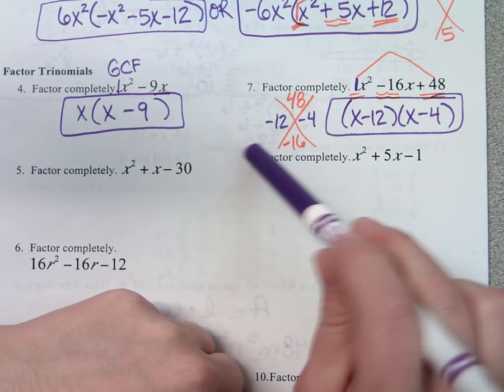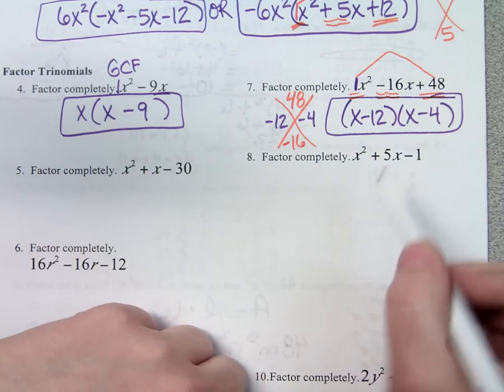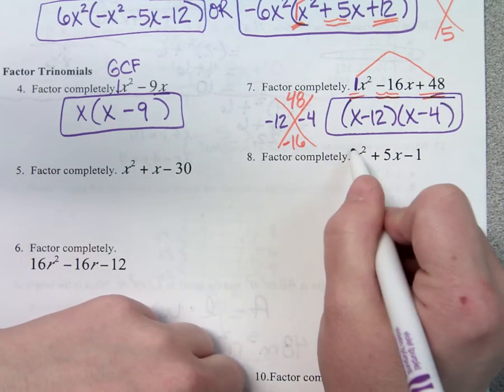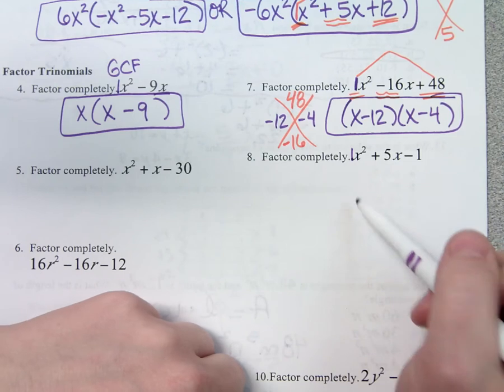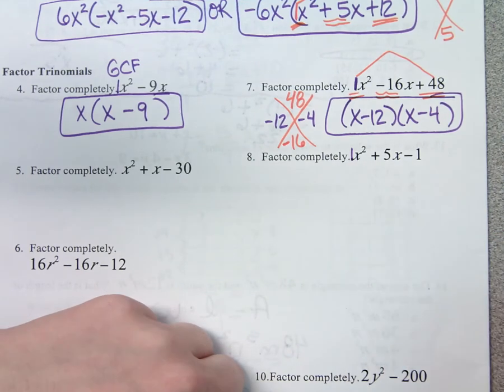Okay, I'm going to go ahead and go on down to 8 before I go to 5. So looking at number 8, I look for a GCF first. Is there anything that goes into 1, 5, and 1 besides 1? No. Do they all have X's? No. So there's no GCF.